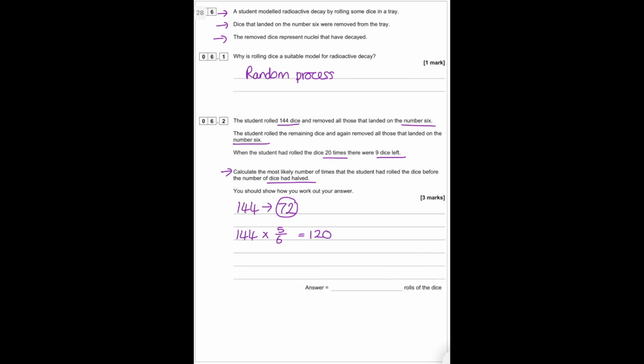120. So then 120 times 5/6, 100. And then 100 times 5/6 is going to be 83.3. So we're getting close now. So 83.3 times 5/6, 69.4.